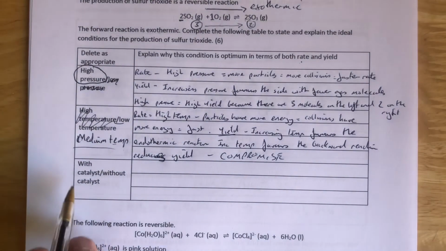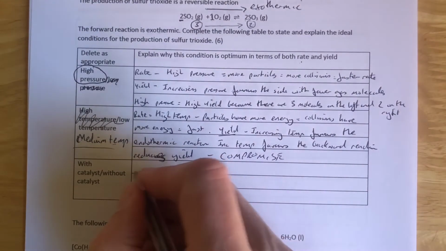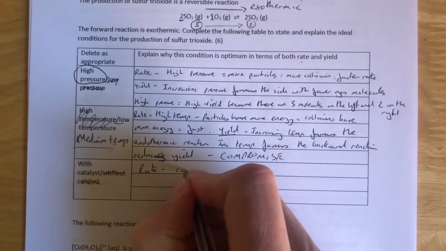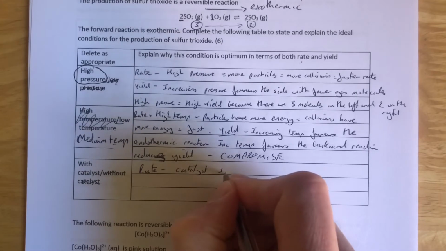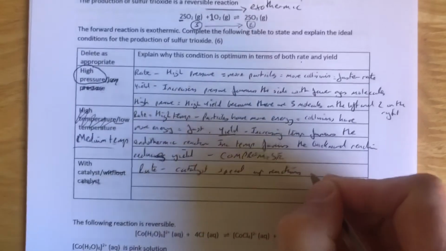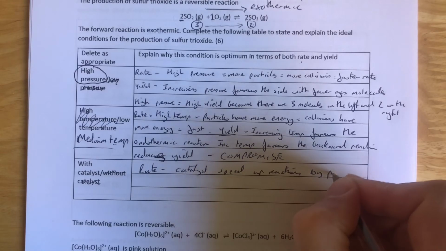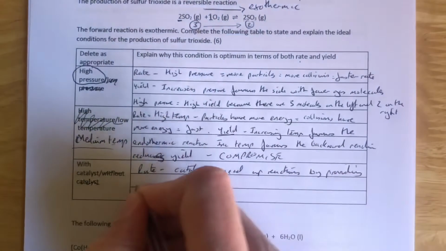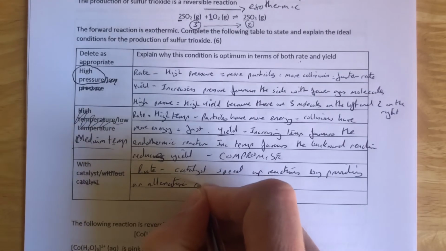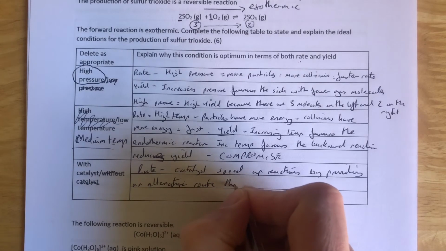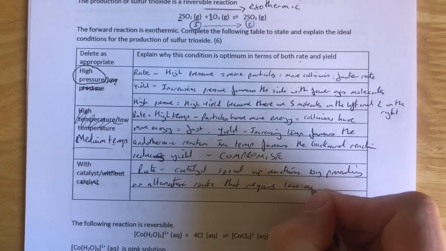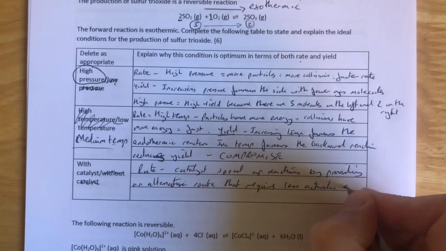Okay, last one. With catalyst, without catalyst. Well, with catalyst is the answer there. Catalyst rate. Catalysts speed up reactions by providing an alternative route that requires less activation energy.